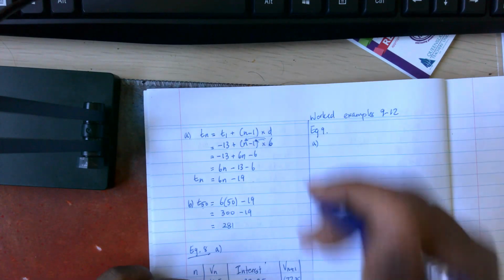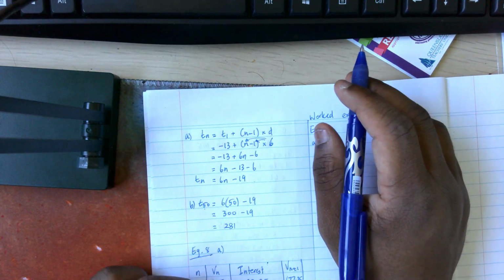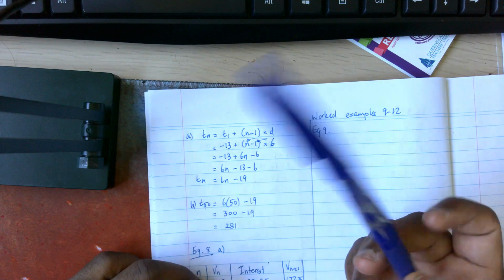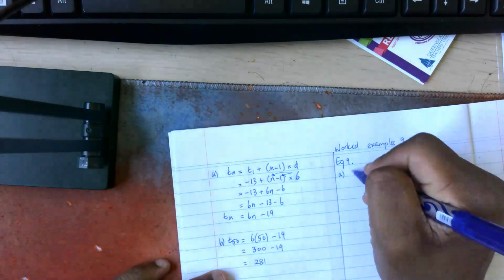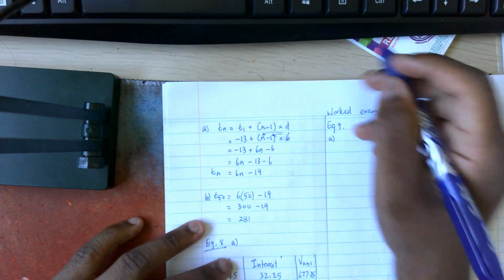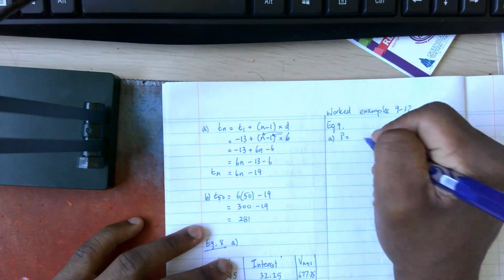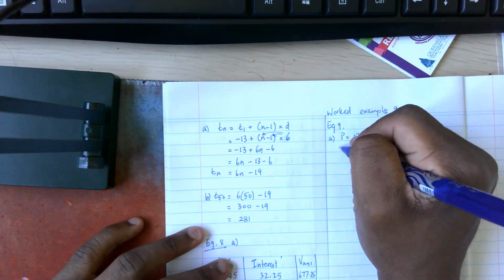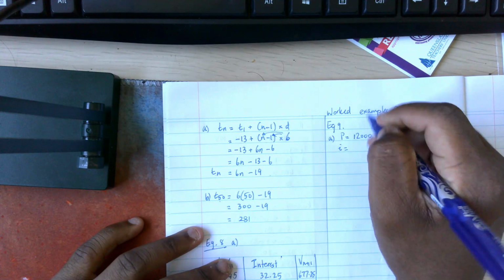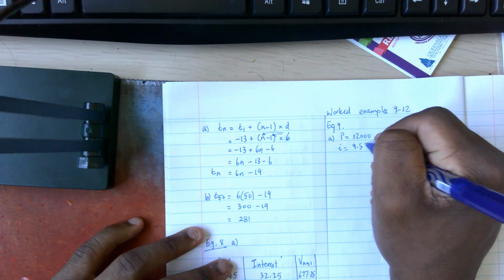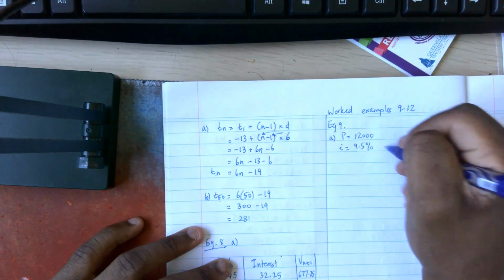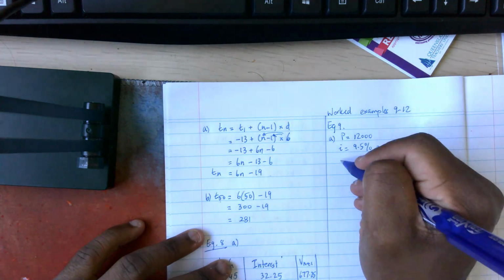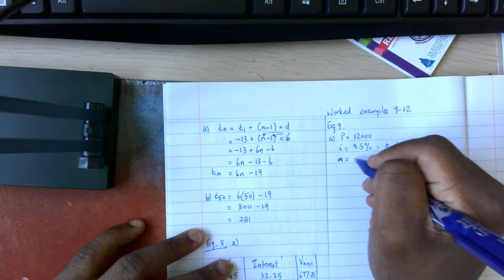Alright, worked example 9. We need to find the simple interest and the amount at the end of the term. So first thing I would do is list out what we have. Our principal is 12,000. The interest is 9.5%, which is 0.095 as a decimal, and N is 5 years.